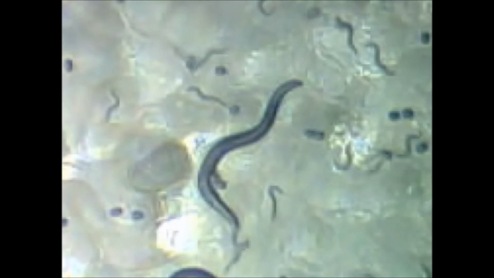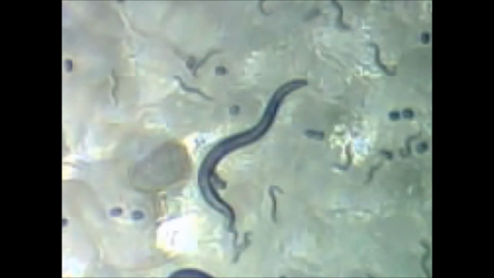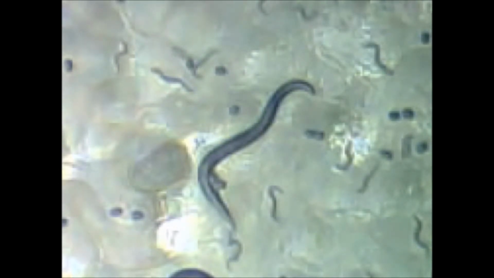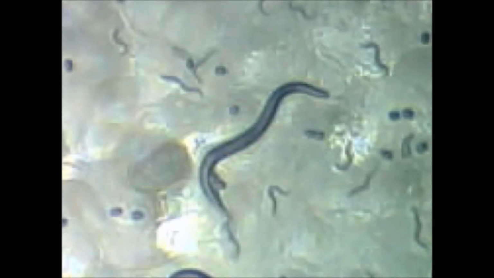Here is another example of a worm whose UNC22 gene has been suppressed. As you can see, its head is twitching as it struggles to move.